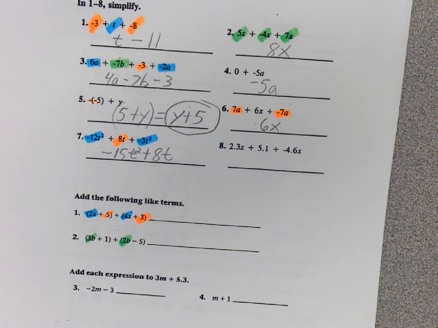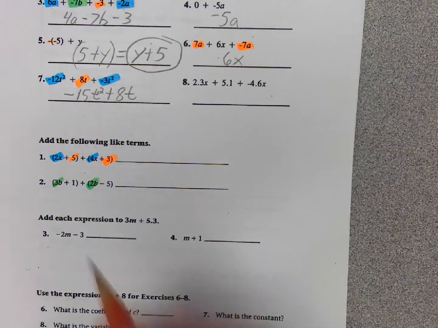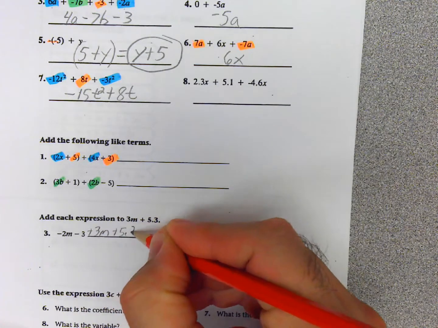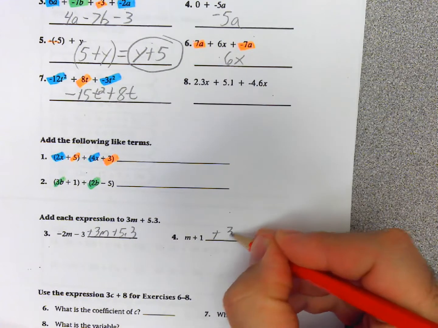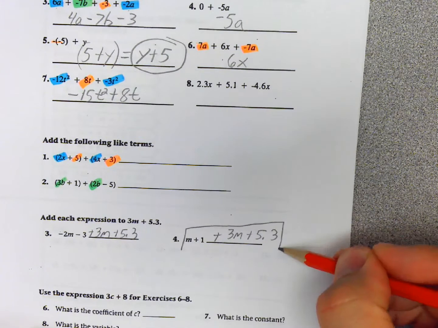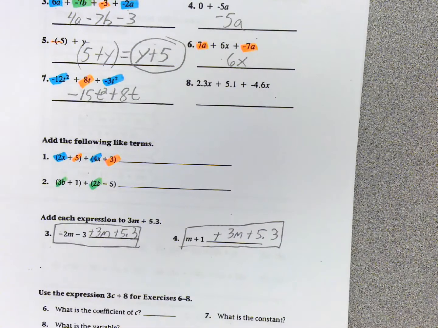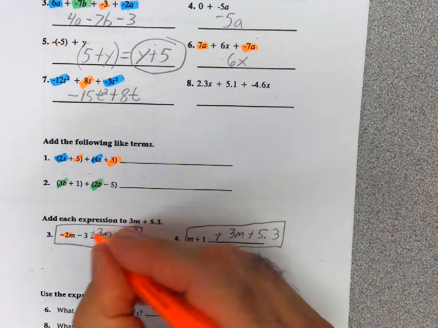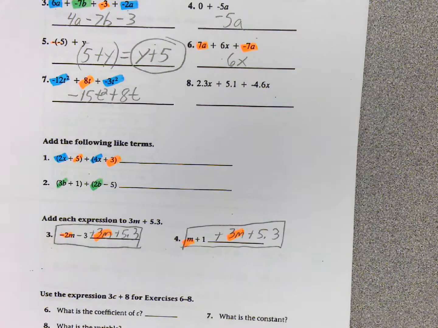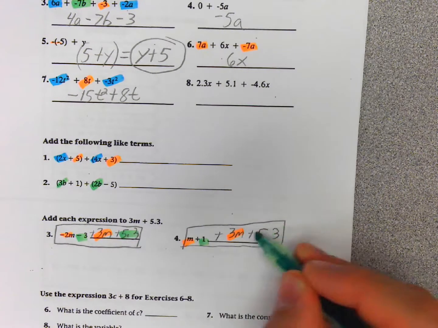And then for 3 and 4, what they want you to do is add 3m plus 5.3 to this. So give me the answer. So put the like terms together and write my final answer, okay? So you're going to have to put the m's with the m's for each of those two problems. Numbers with the numbers. Okay, put the numbers with the numbers.